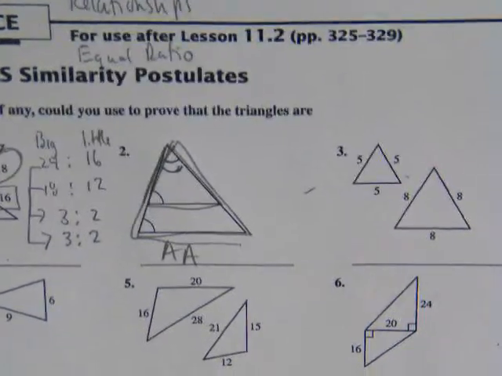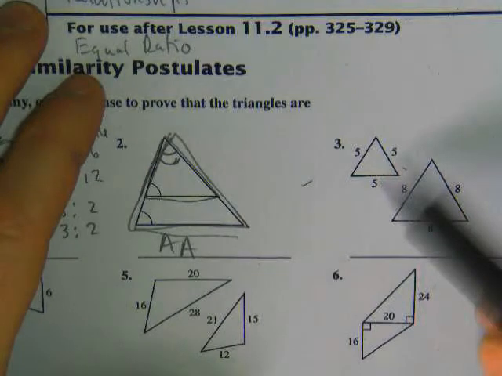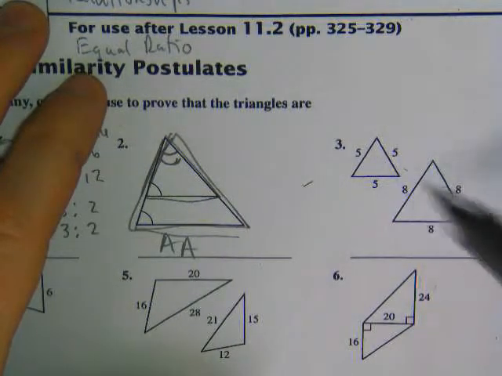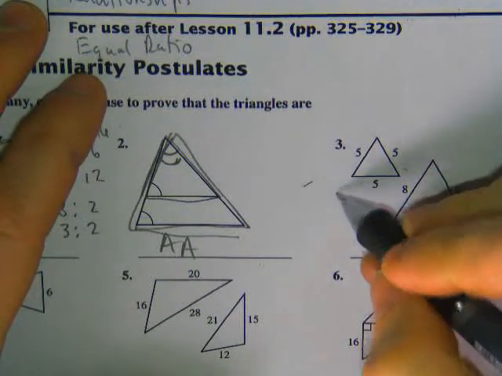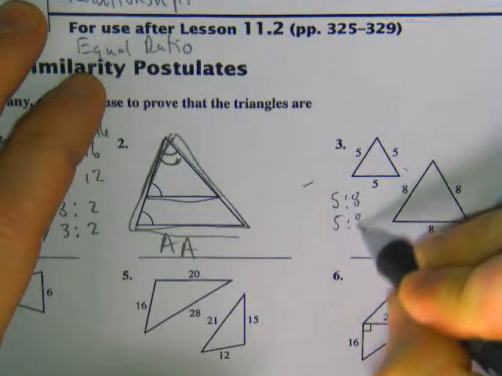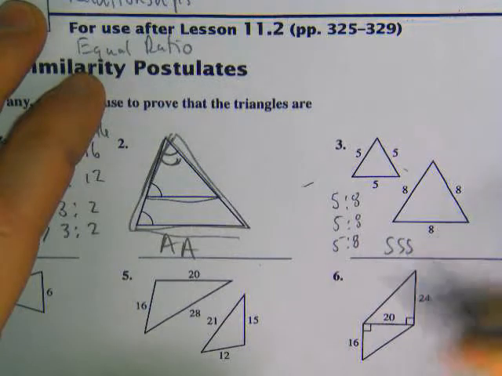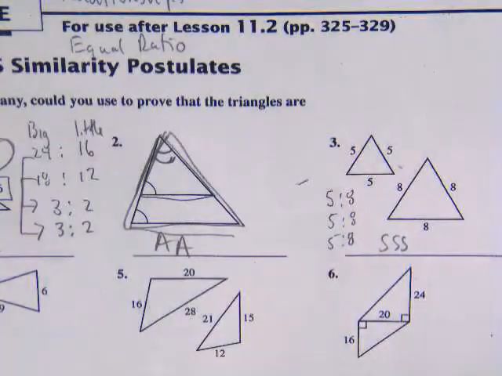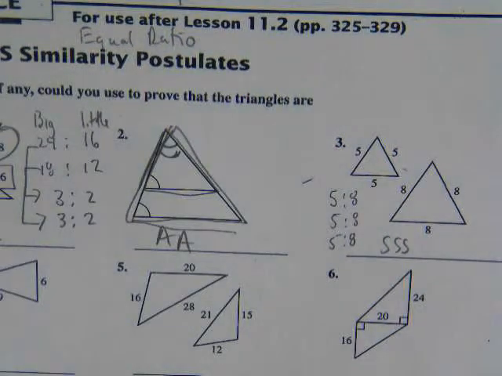This one right here with 3. You have the lengths of 3 sides here, you have the lengths of 3 sides here. You should just be able to look and see that, you know, 5 to 8 is the same as 5 to 8 is the same as 5 to 8. So that's yes, because the ratios are consistent. Okay, that's what we're looking for with the similarity, and that's what we get when they are similar. We get consistent ratios, okay, which can help us solve problems.